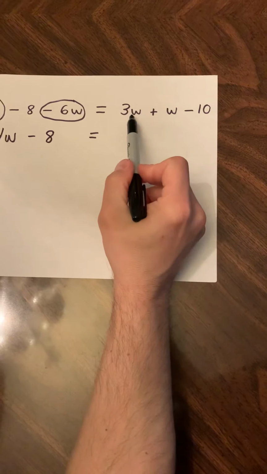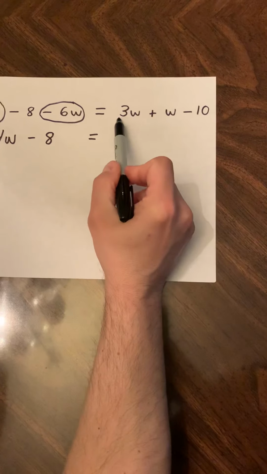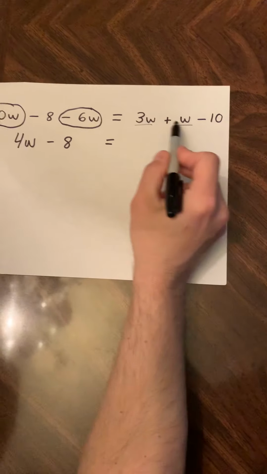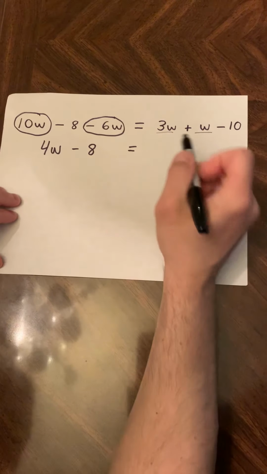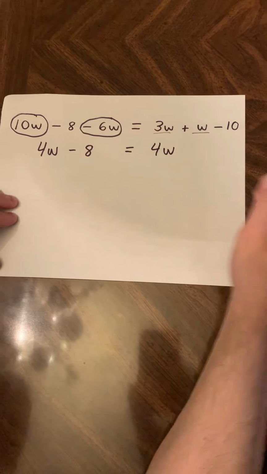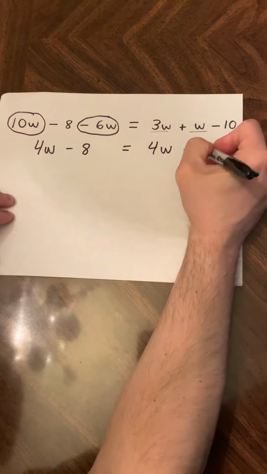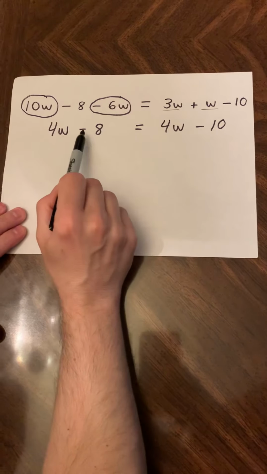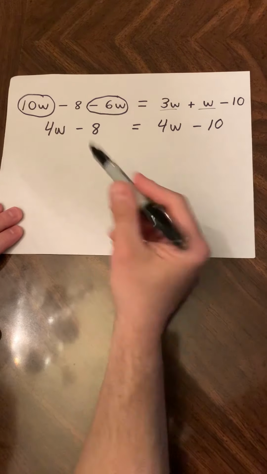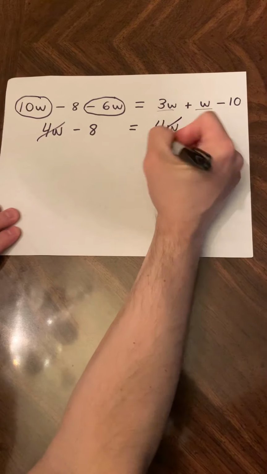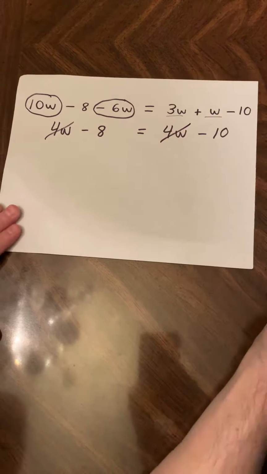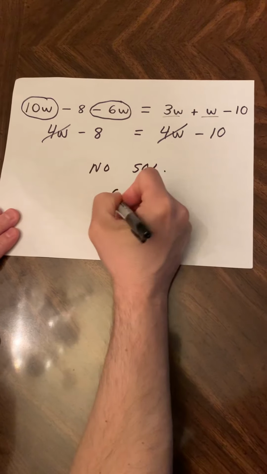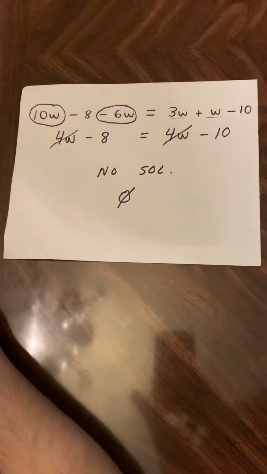On this side, I have a variable, the same variable, and a constant, so I can combine these two just like I did over here: 3w, and we know that's really 1w. What would that add up to? That is 4w, and then I have a minus 10. So again, just like in the previous example, I have the same variable, 4w and 4w, on opposite sides. And since these two constants are different, we say there is no solution, because these pretty much cancel each other out. If we subtract 4w from both sides, these will never be equal to each other. Therefore, we can say there is no solution, or again, you can use that symbol for the null set.